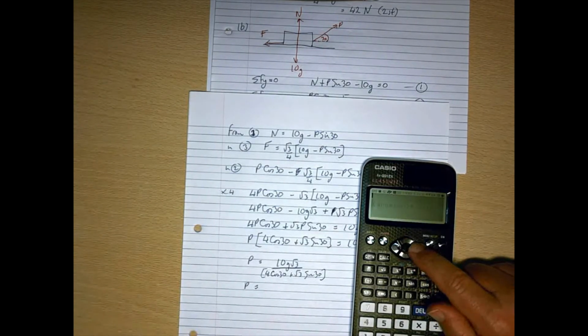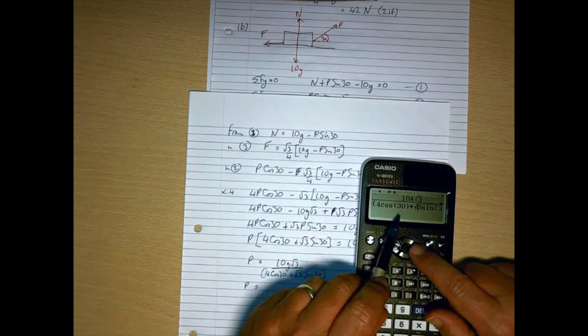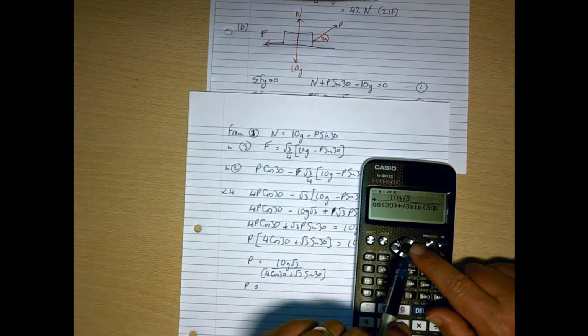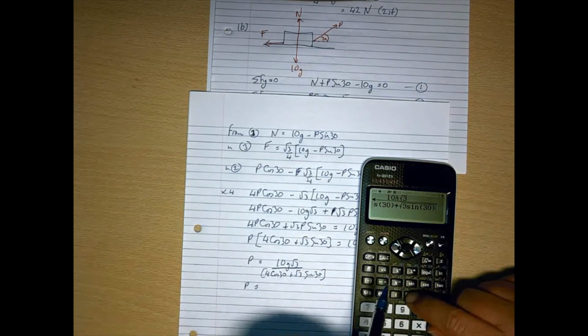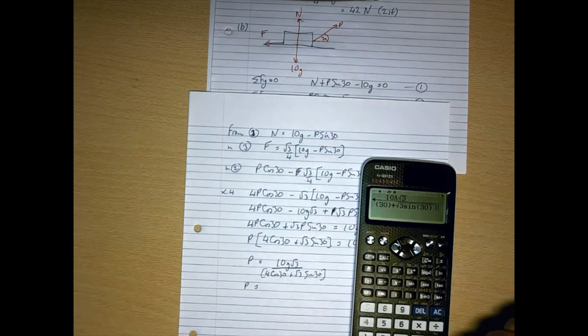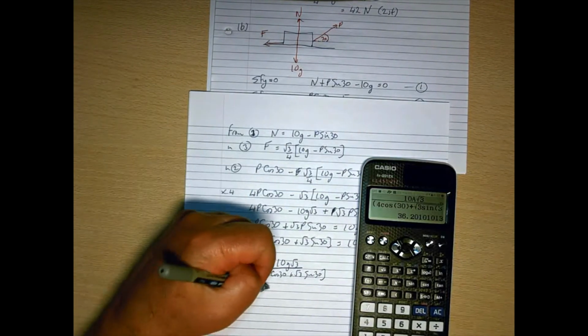Where have I gone wrong there? I've got 1, 2, 3 open brackets and 1, 2 close brackets, so that needs another close bracket. So P comes out to be 36.2.